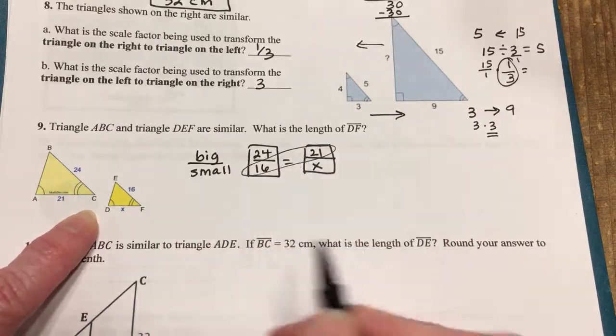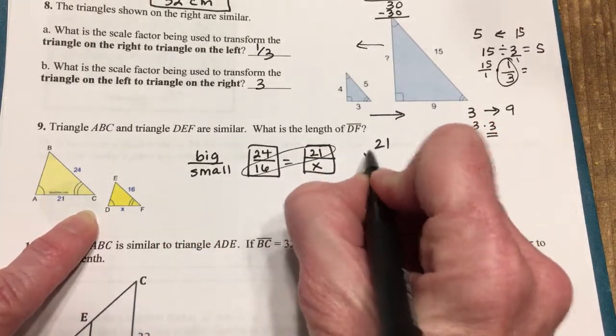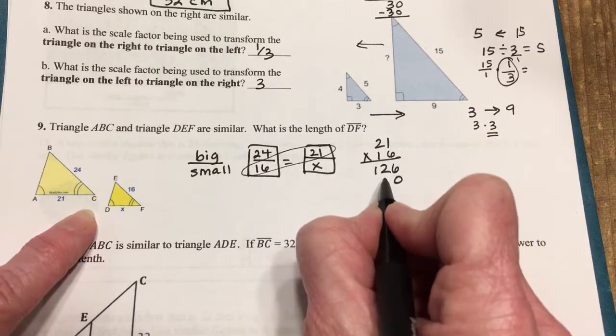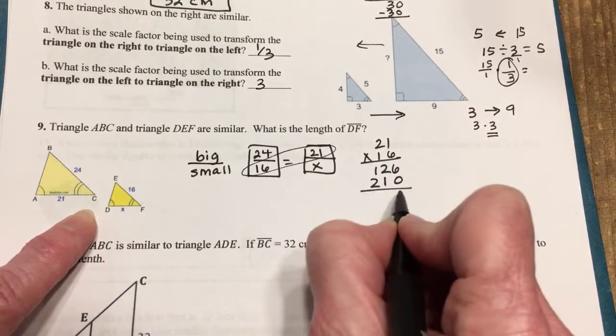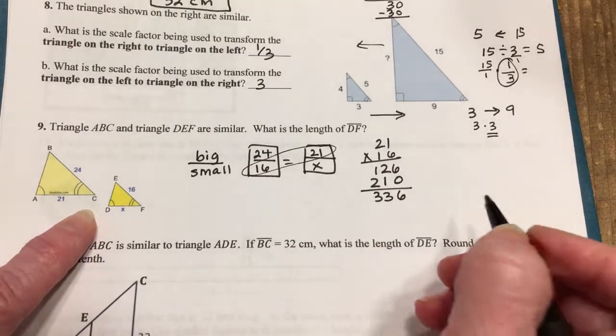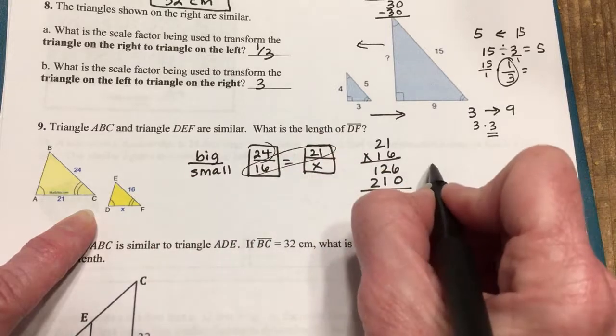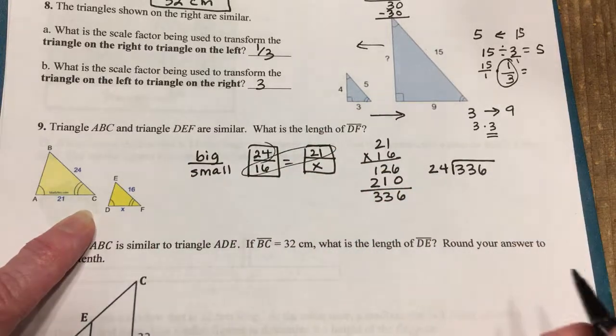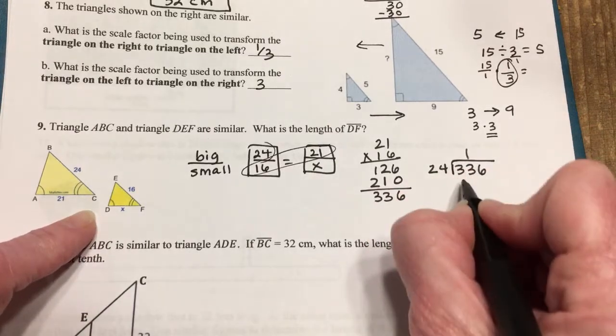I'm going to multiply diagonally, 21 times 16. So that's 6 and 12. Start with a 0. 1 times 1 is 1. 1 times 2 is 2. Add those up. I get 6, 3, and 3. Then I still need to divide by 24. So 24 into 336. 24 will go into 33 once.